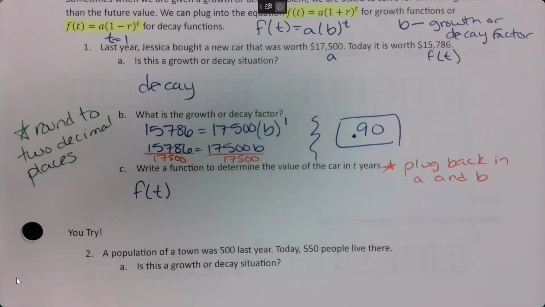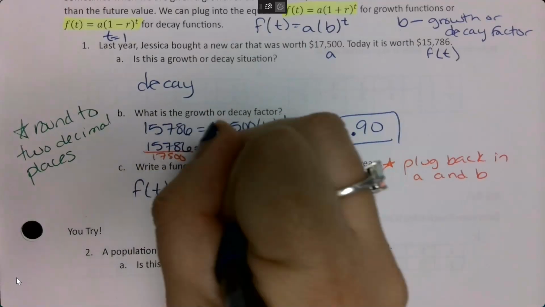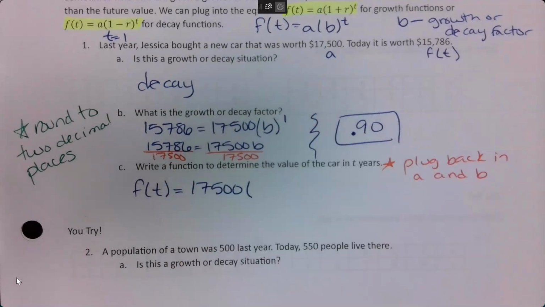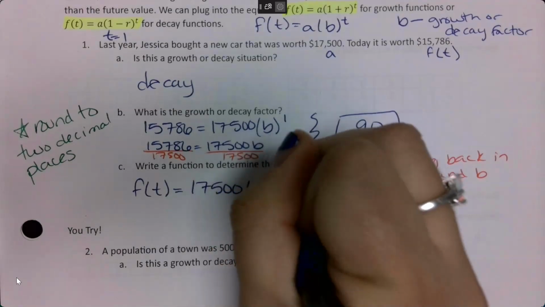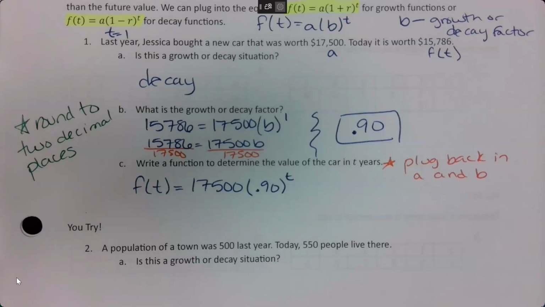So I'm still going to have f of t. What was my A value? What was A from the beginning of the problem? 17,500. And then what was my B? 0.90. And then my T? Well, I'm going to just leave this one as T because I'm only plugging back in my A and B values. So then this is my final answer for the function.